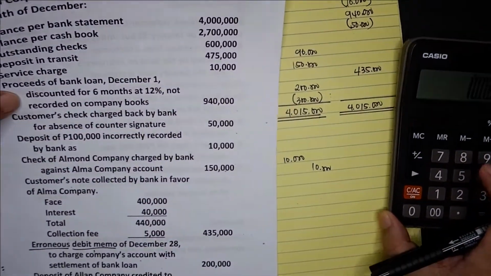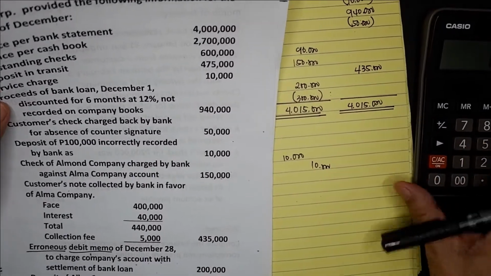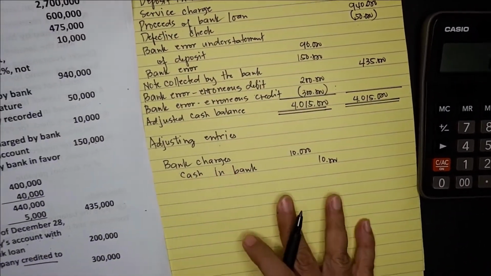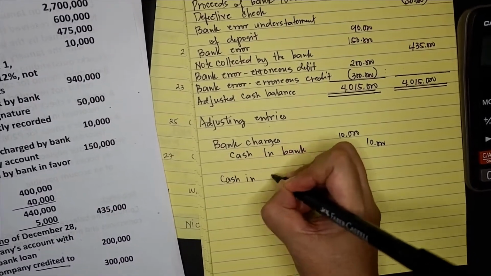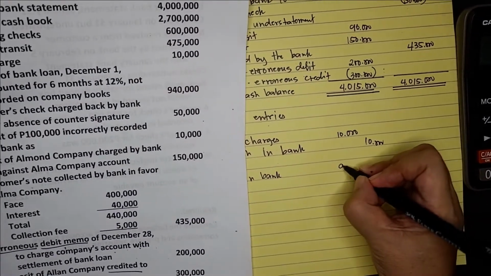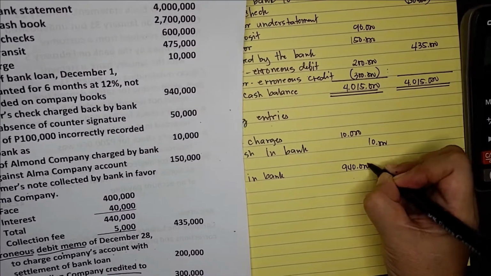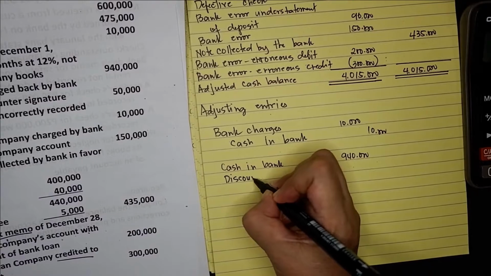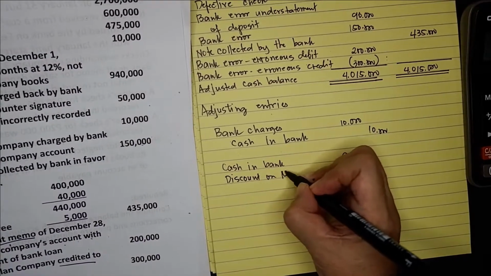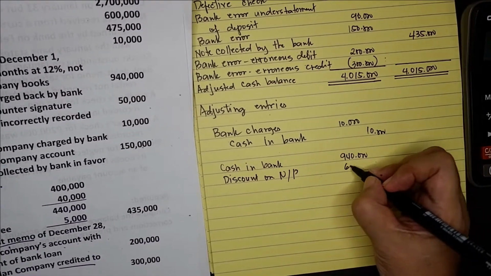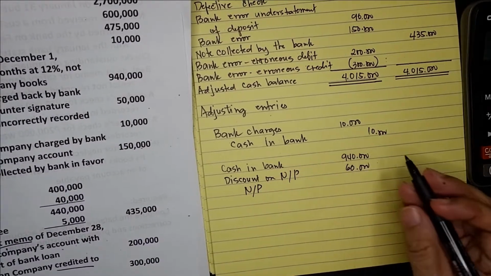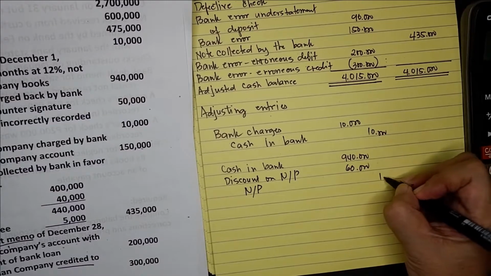We received only 940,000 because the 60,000 is interest. So what is our entry? Debit cash in bank, 940,000. Another debit is discount on notes payable of 60,000, and our notes payable or bank loan payable is 1 million.